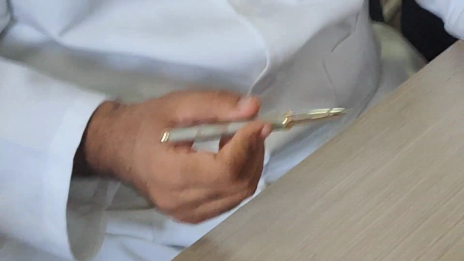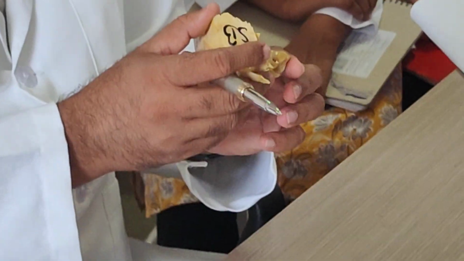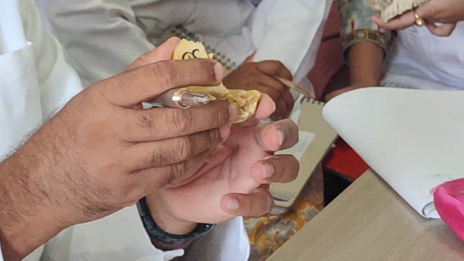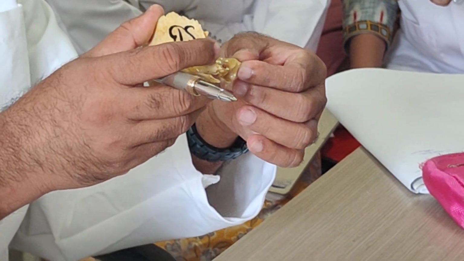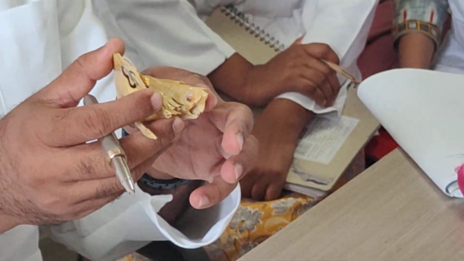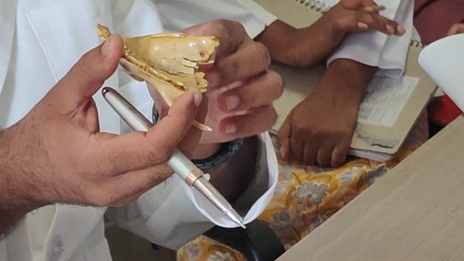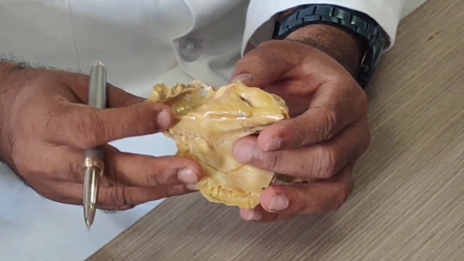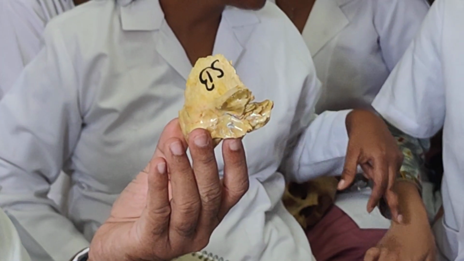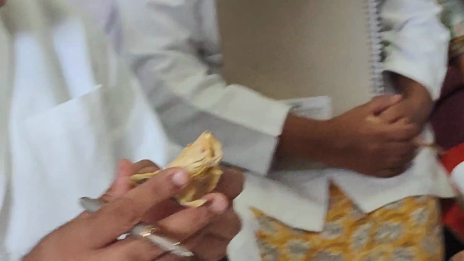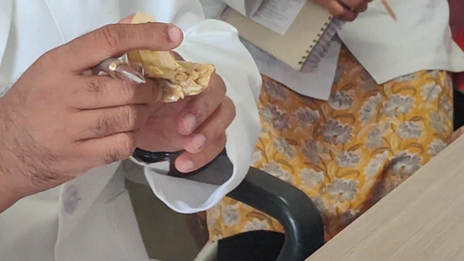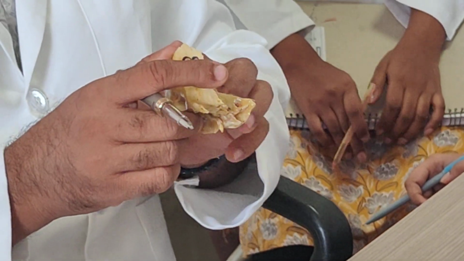Clear? This one is the posterior border. This part is attached with the sphenoid bone. This part is attached with the occipital bone. And this portion is the jugular fossa. This jugular fossa is the floor of the middle ear. Remember the picture. Okay.